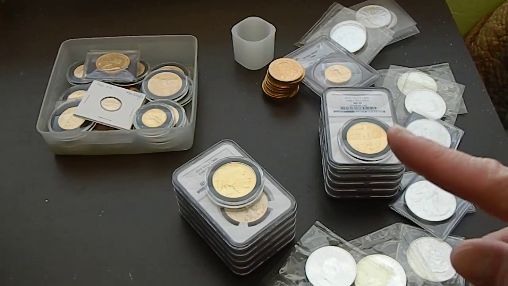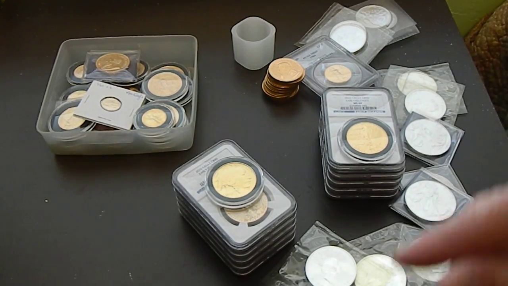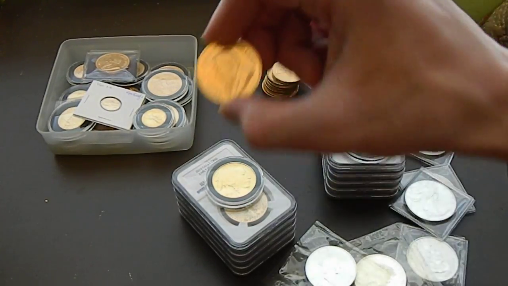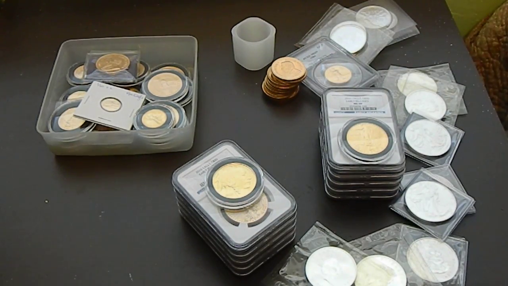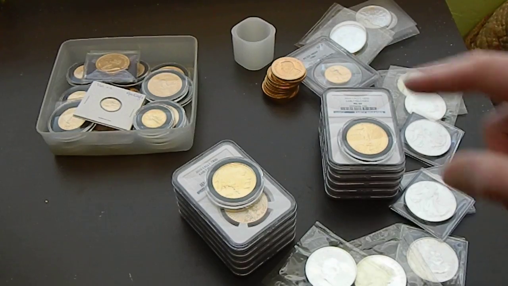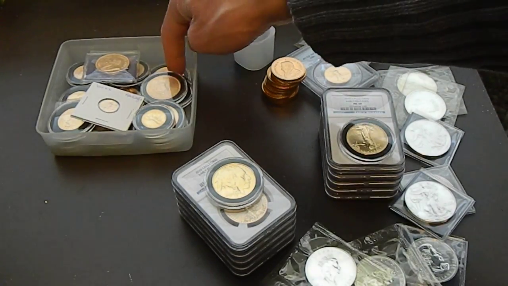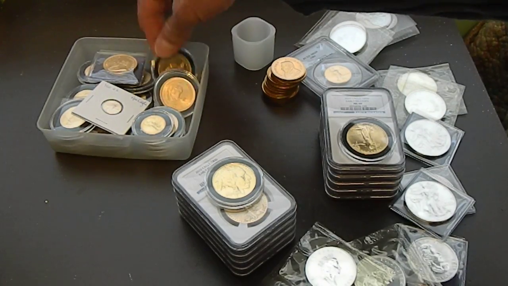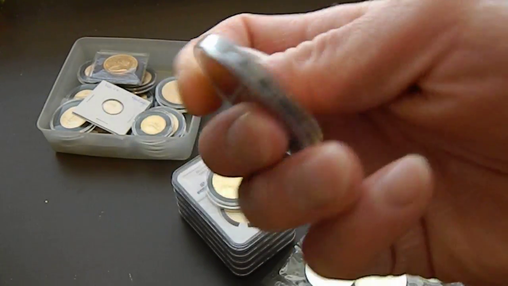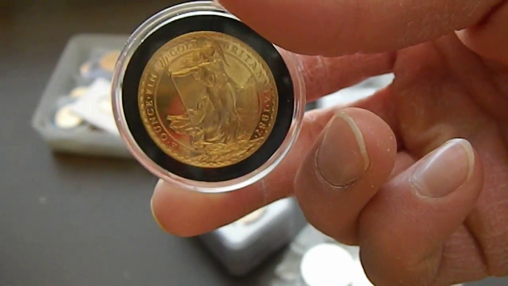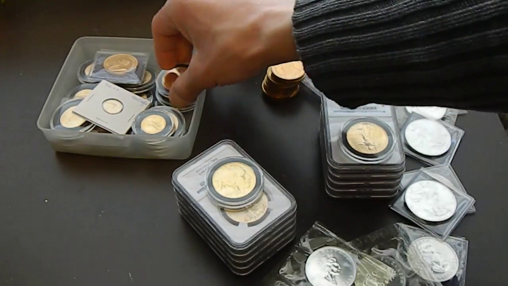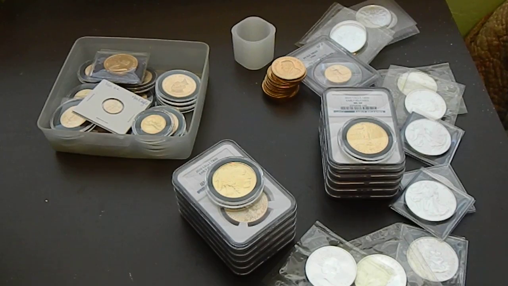Foreign coins sold in quantities of 25 ounces or more, foreign coin, South African Krugerrand, are reportable. Foreign coins include, but are not limited to, South African Krugerrands, Austrian Philharmonics. Where's he at? Okay, here's a Britannia. It's a gold Britannia right there. Again, beautiful coin. Chinese Pandas, Canadian Maple Leafs, British Sovereigns, etc. So they are reportable.